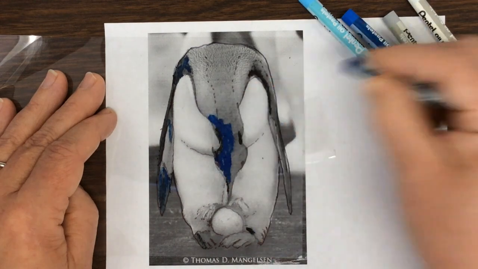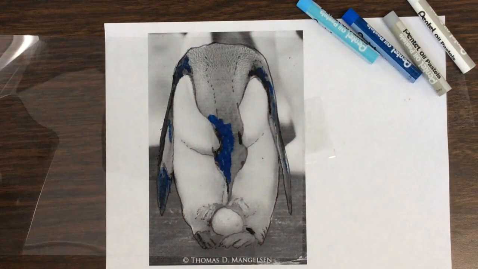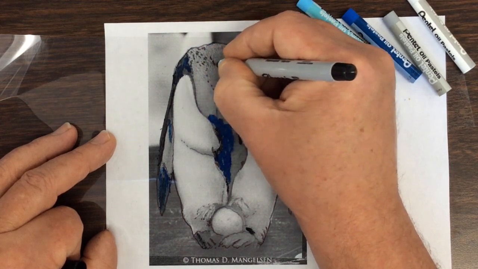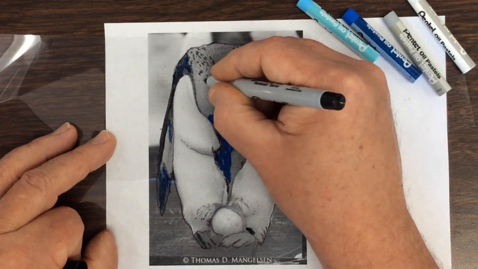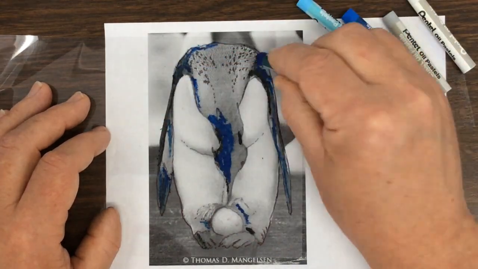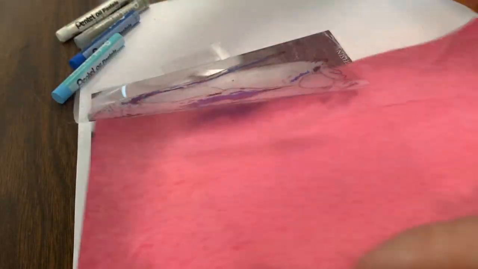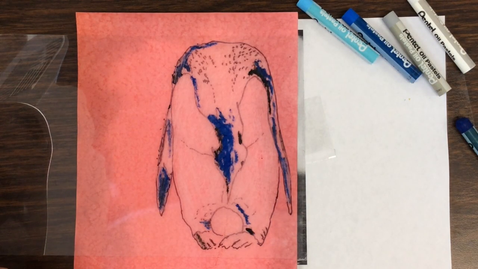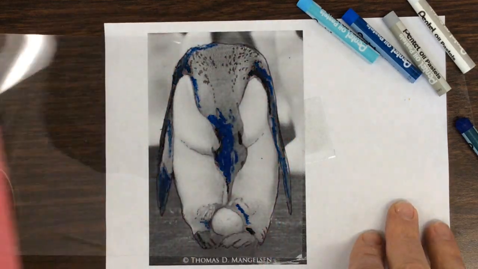Now I'm using dark blue next and smearing it right into the black. I saw a couple areas where a texture might be useful, so I'm putting those in. You can't put the pen on once the oil pastel is down, so if you're going to use pen, do it before any oil pastel is there. You can slide another piece of paper underneath to see how your image is progressing.